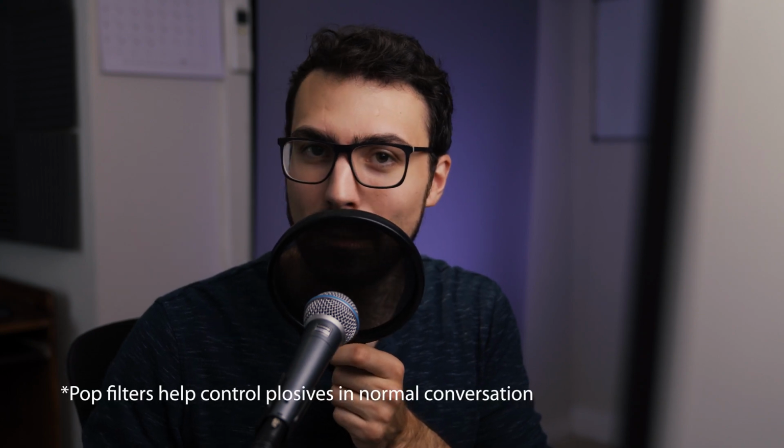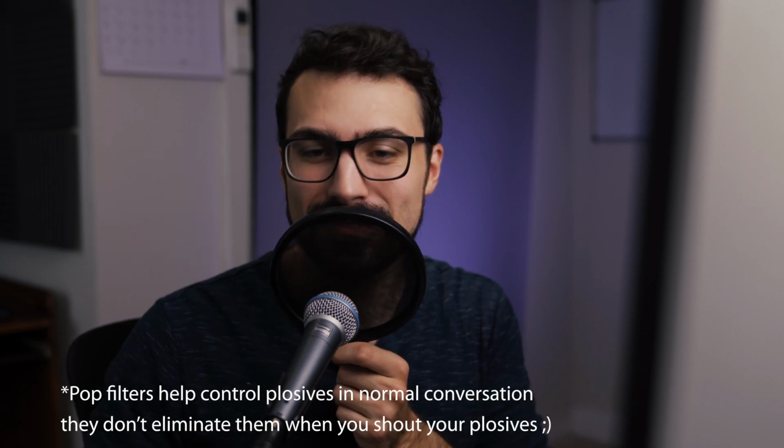Well, companies make these things called pop filters, which essentially goes right in front of the microphone. And what it does is when you're doing your plosives, your P's and your B's, the pop filter takes the brunt of that air pocket, that initial push of air. It takes the brunt of it, so your p's and b's are much less harsh by the time it gets to the microphone.